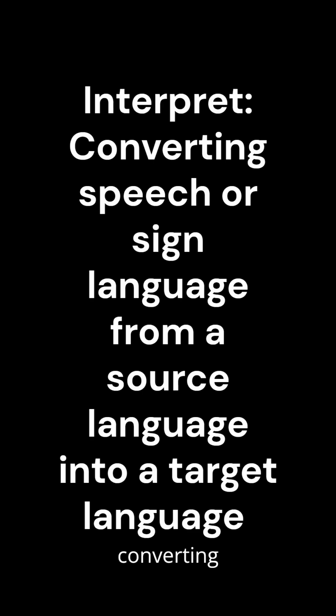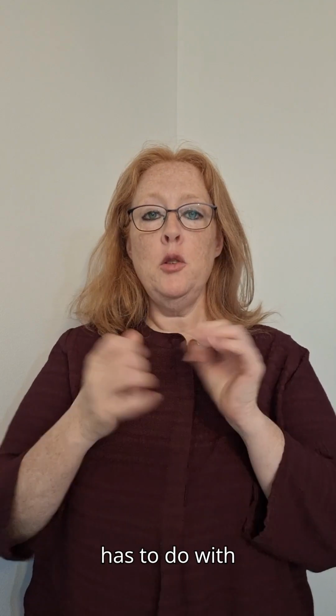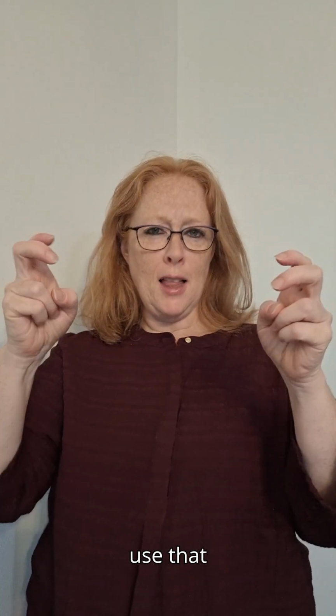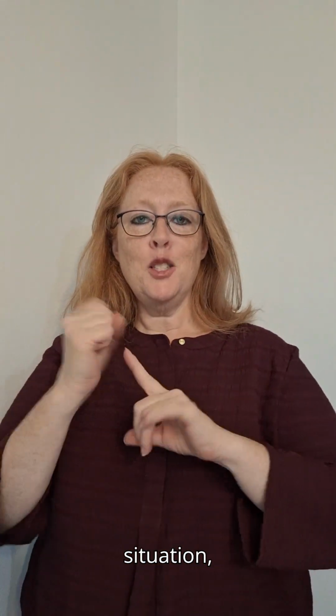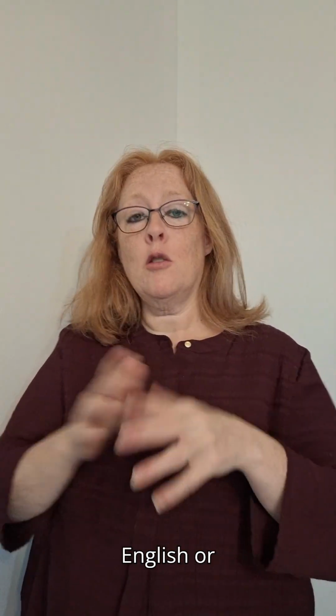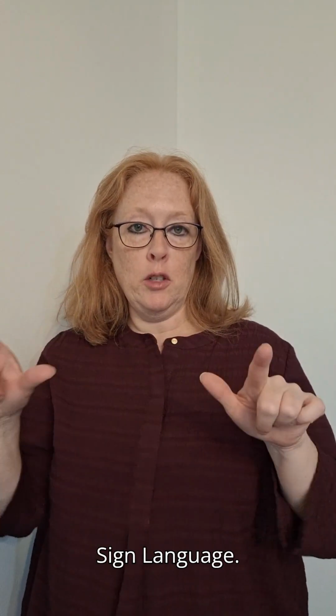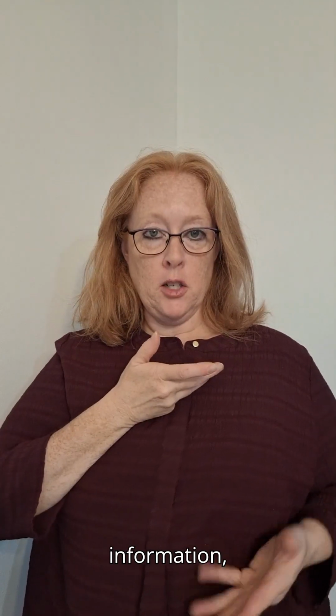Interpreting. Converting speech or sign language from a source language into a target language. Interpreting has to do with the spoken word, and I use that loosely. In this situation, it's going to be either English or it's going to be American Sign Language. We have the source language, which is how we get information, and we interpret that into the target language.